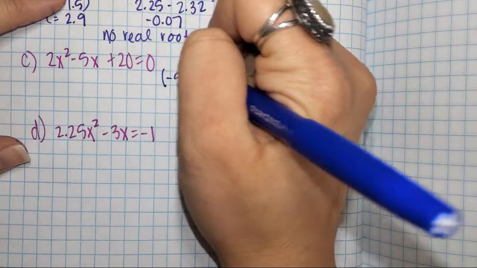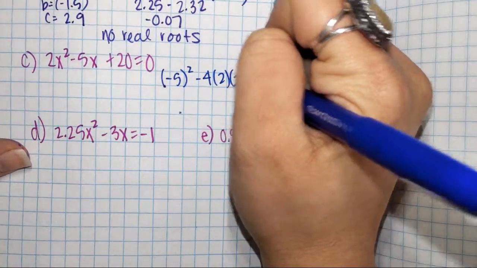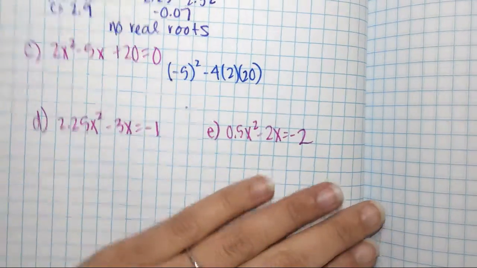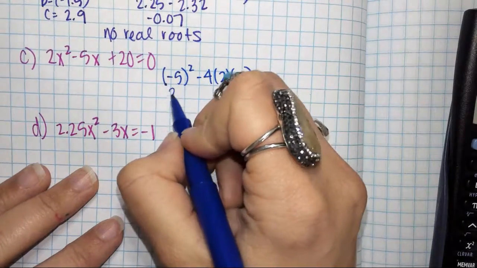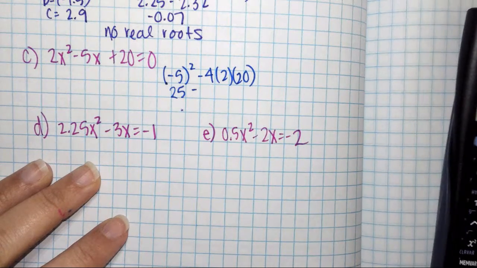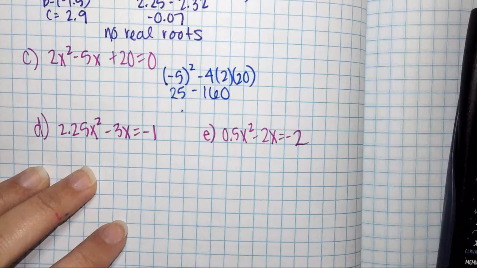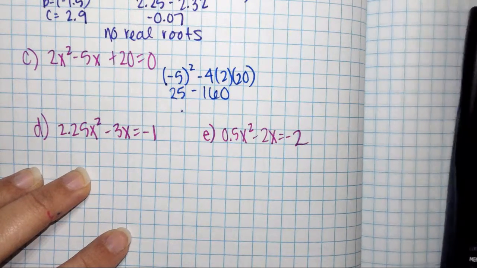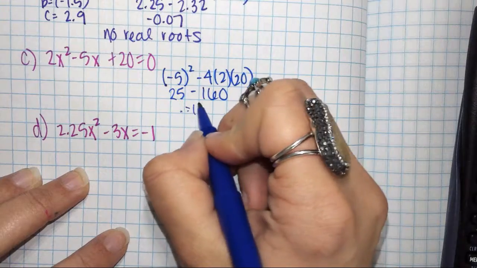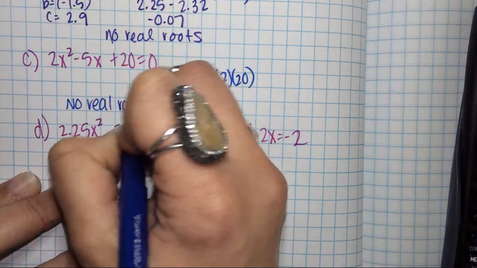I got negative 5 squared minus 4 times 2 times... And that gives me 25 minus 160, right? And then you get 25 minus 160, which gives you negative 135. So that's no real roots.